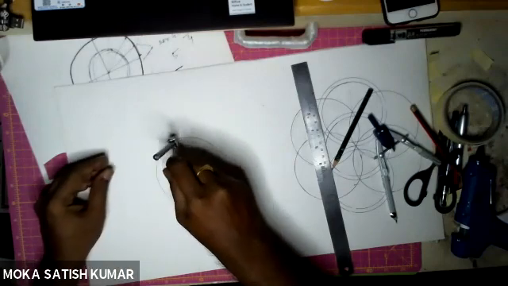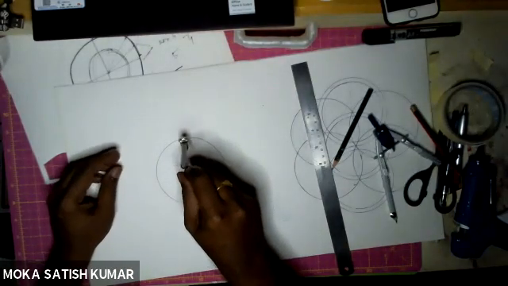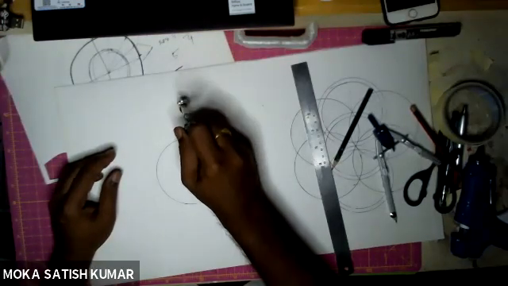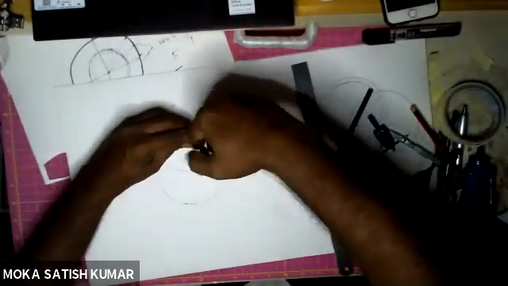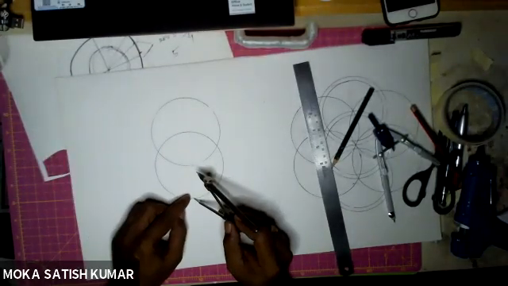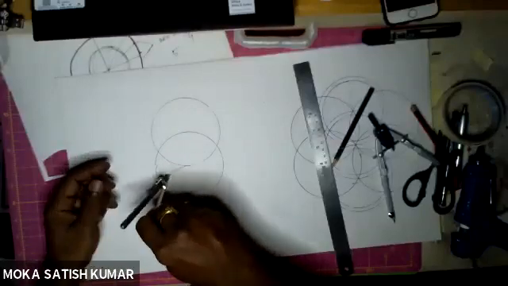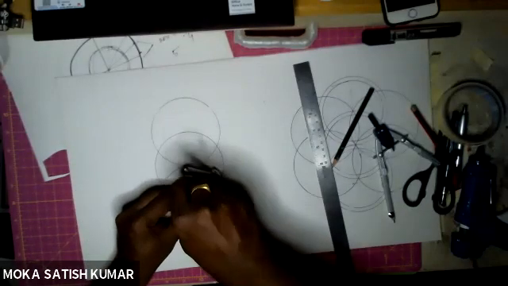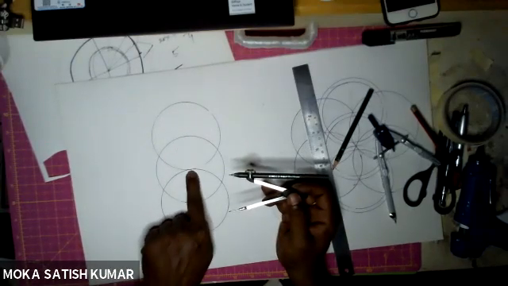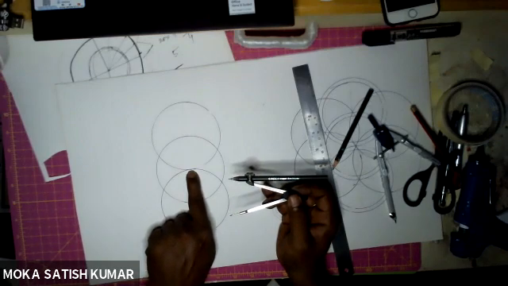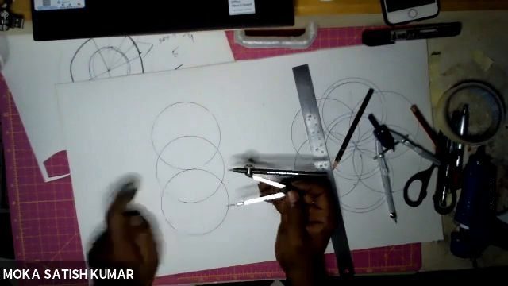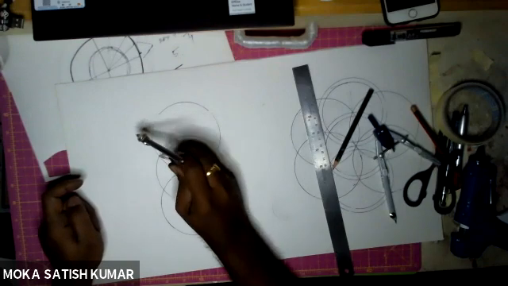This is the layer outside part, meaning the circle outside we are going to draw. First we are going to draw the outside circle part. See, the top circle and the bottom circle should be just touching position only, not overlapping anything. You have to observe this main point. Then we'll design the remaining 4 circles.